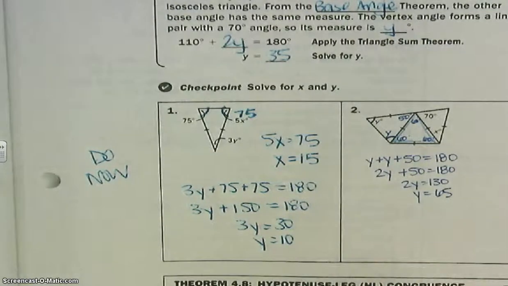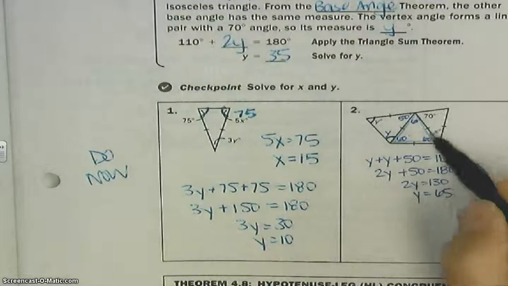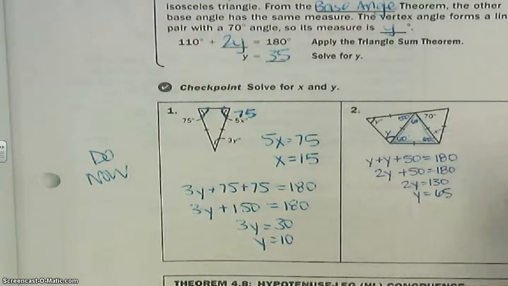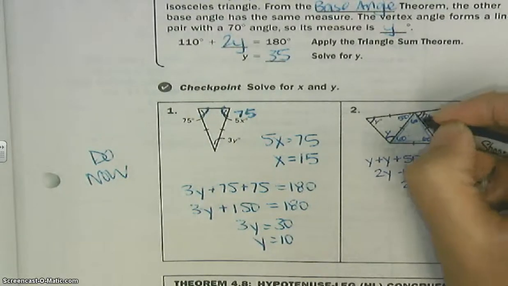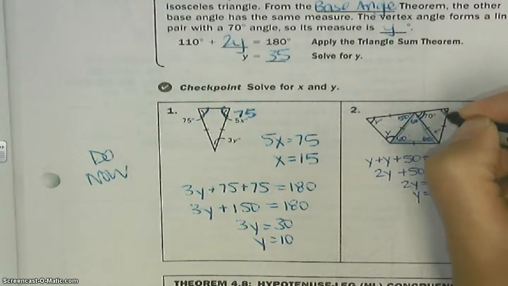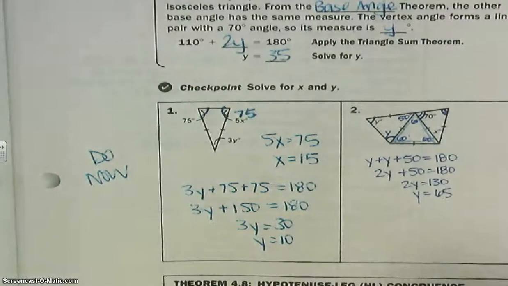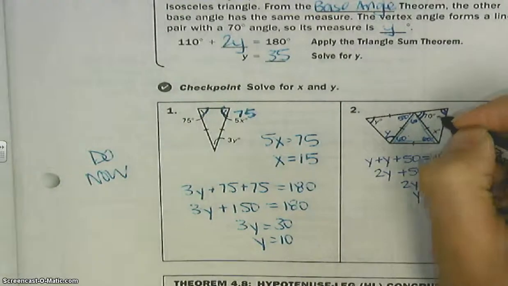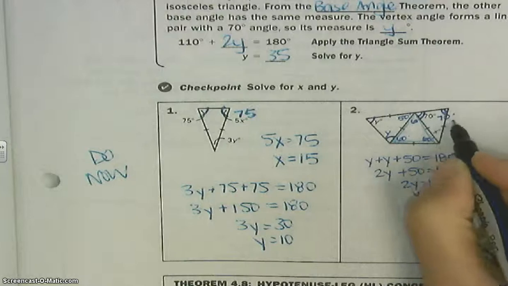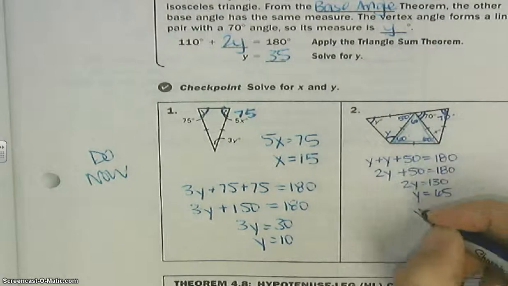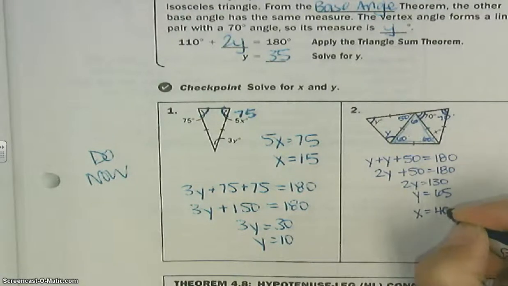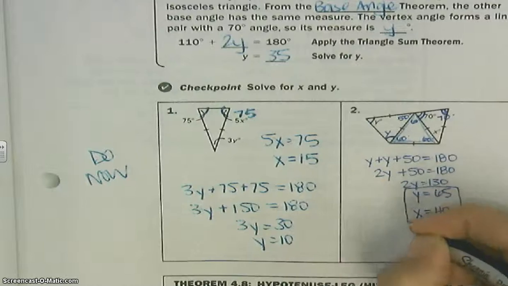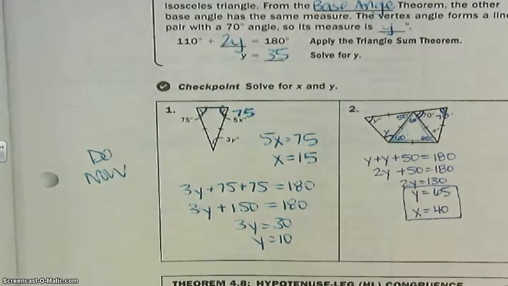So now I got that. Over here, notice I have another isosceles triangle. I've got 2 legs. If I've got 2 legs, I've got 2 base angles. So mark those. We'll do a double on those. So that means this is 70. So I've got 70, 70. That's 140, which means I need 40 more degrees in my triangle. You don't have to show the algebra if you can do it in your head.